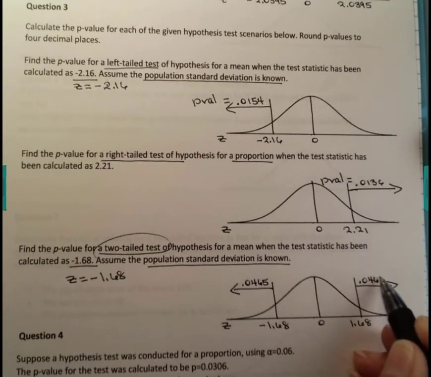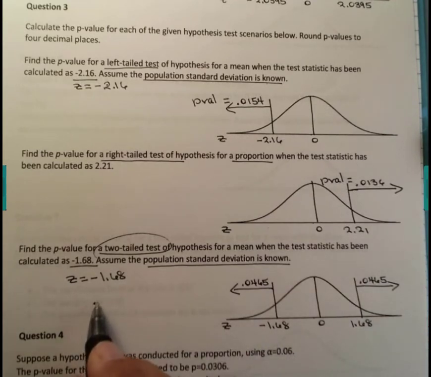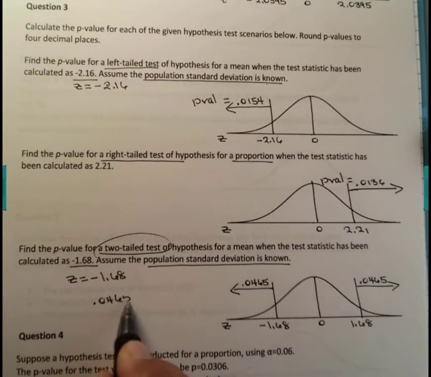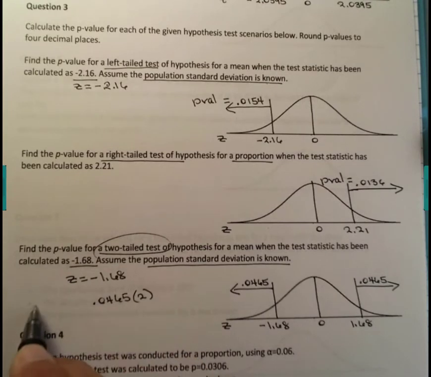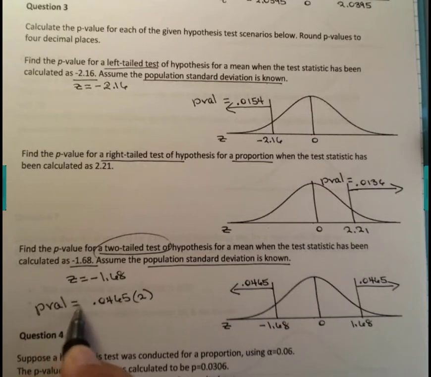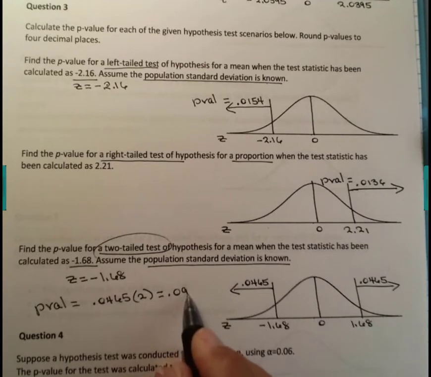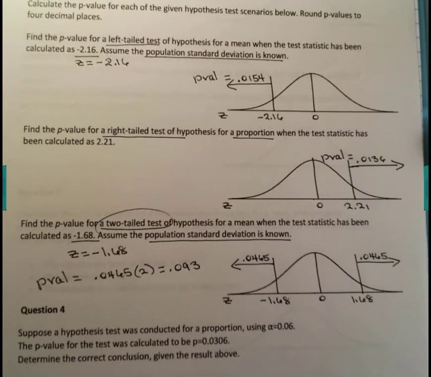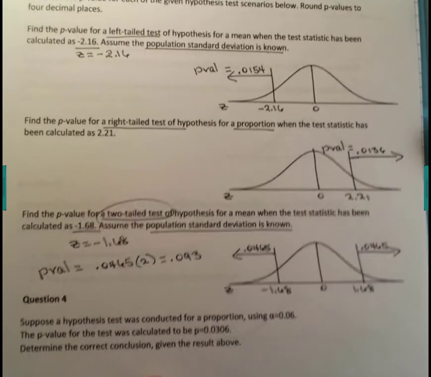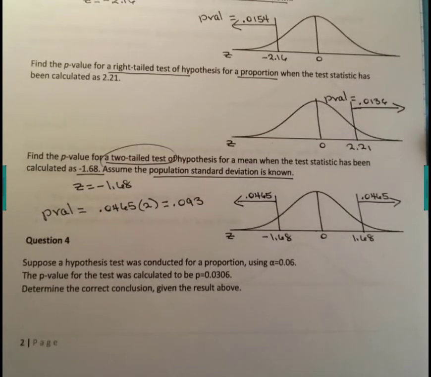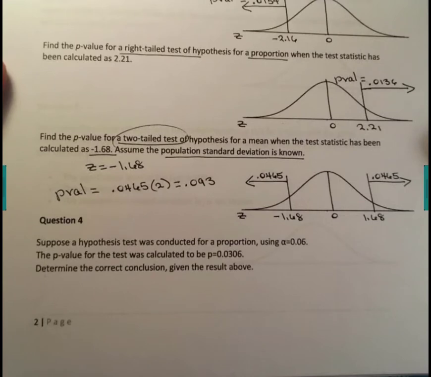When we have a p-value and a two-tailed test, we take the area and multiply it times 2. So the p-value for this one is equal to the area in one tail times 2, which would be 0.093. So for a two-tailed test of the hypothesis, just remember, you find the area in one of the tails and multiply it by 2 because it is a two-tailed test. And that's what you have to compare to alpha to see if you reject or fail to reject the null hypothesis.